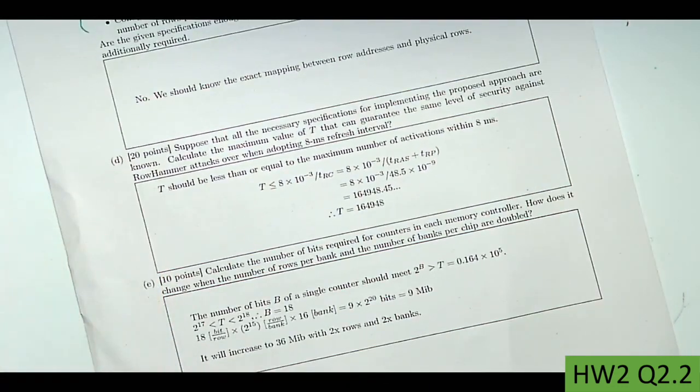Reducing the refresh interval limits the number of activations within consecutive refreshes.